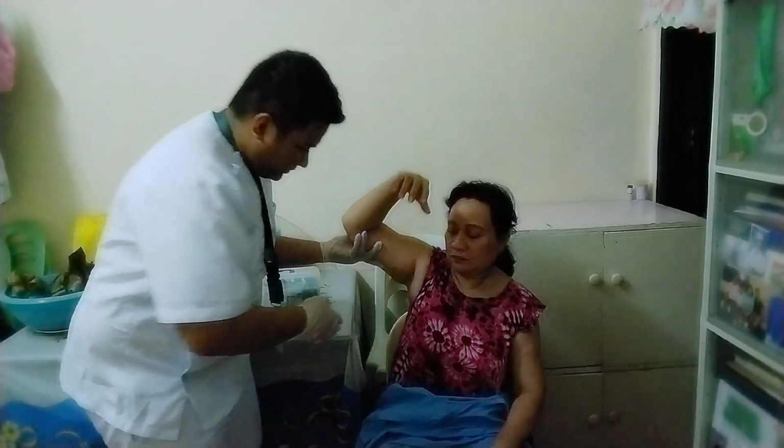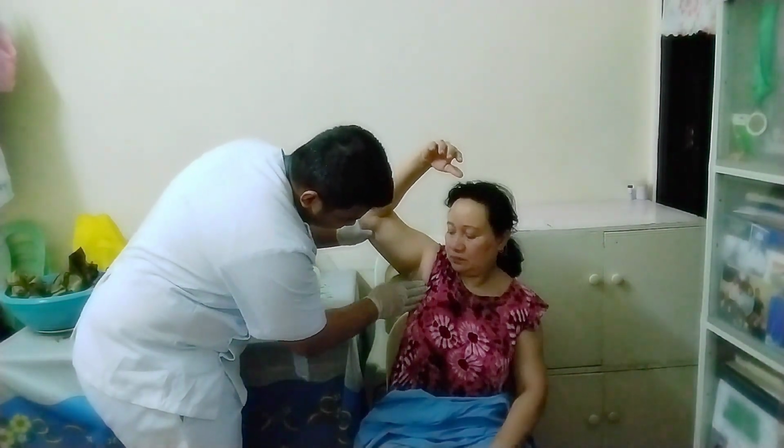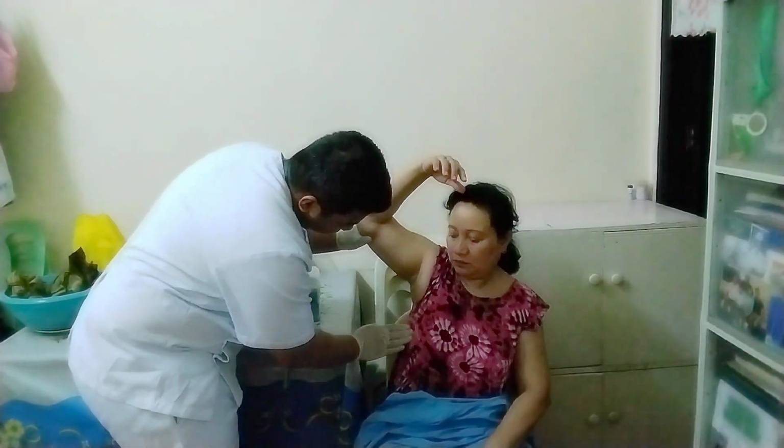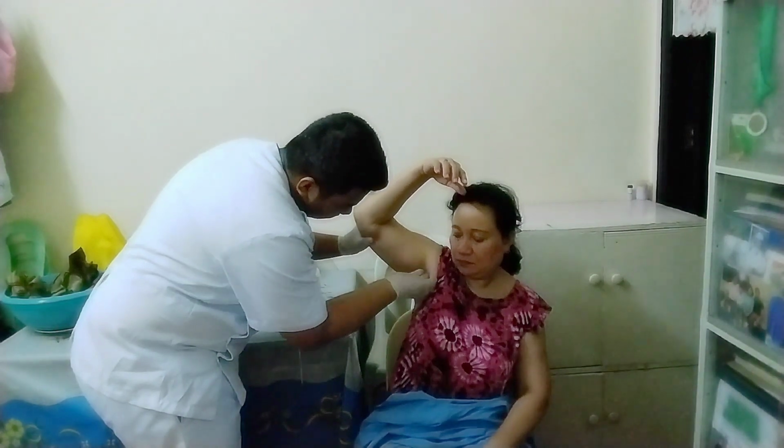Finally, palpate the inner aspect of the upper arm. Note that there are a lot of lymph nodes in this area. If there is anything enlarged, you would like to take note of that. Okay, I will be ending my presentation.